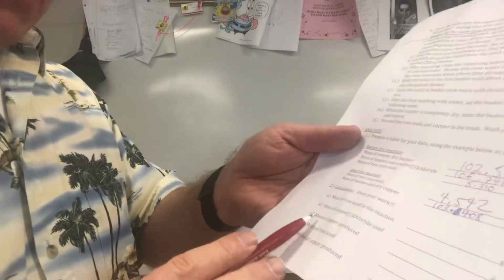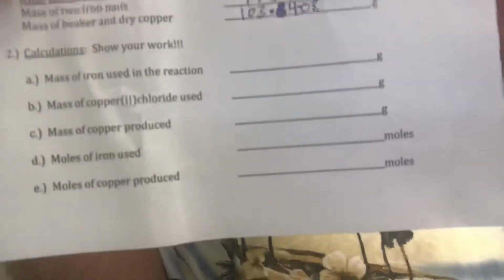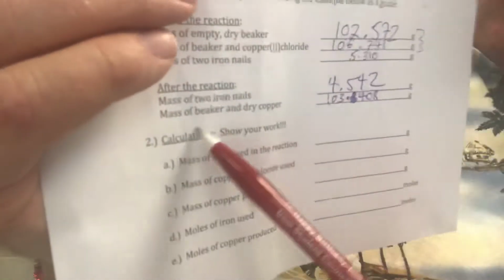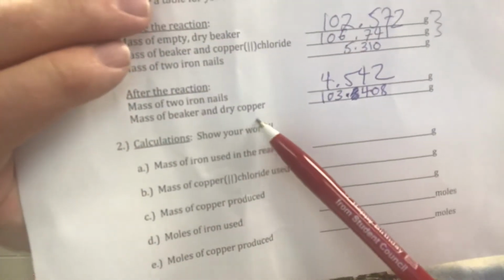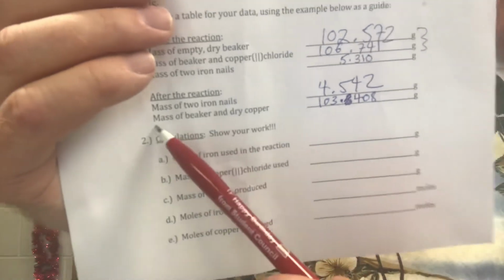All right, mass of copper produced. Now remember the last thing that we had was that nasty looking beaker, which by the way, I was able to salvage. I got just about all of it out, so it was pretty good. I know you're happy about that. I'm doing this from behind and to the left. It's hard to do. This takes skill.